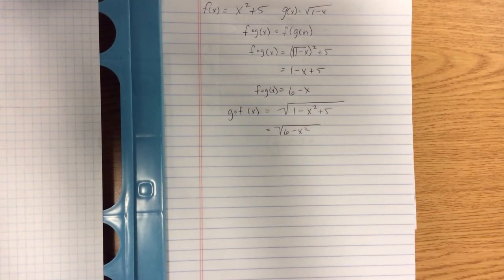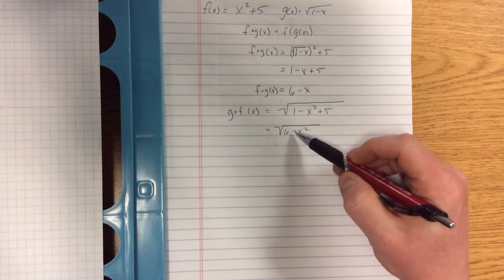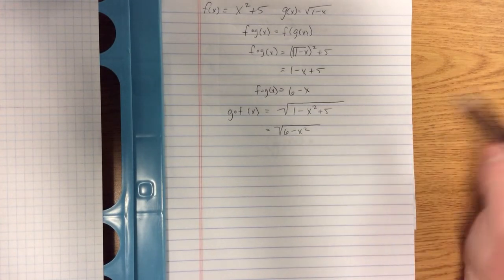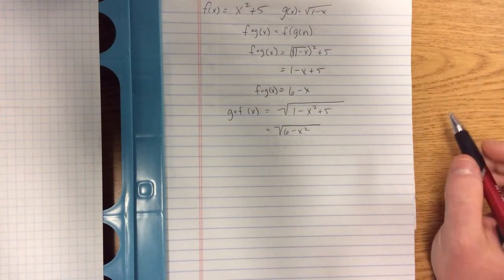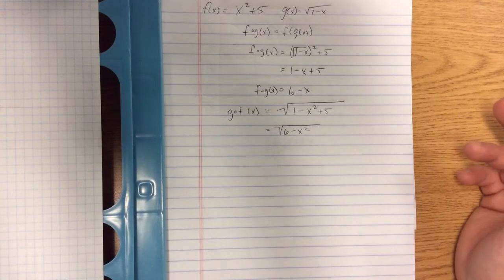Now, can we do anything with this? No, it's not the difference of two perfect squares. It's not a factorable problem. I can't take out the squared because it's connected by addition or subtraction here. So this function is going to be done. It's just kind of the way it is. I hope this was helpful.